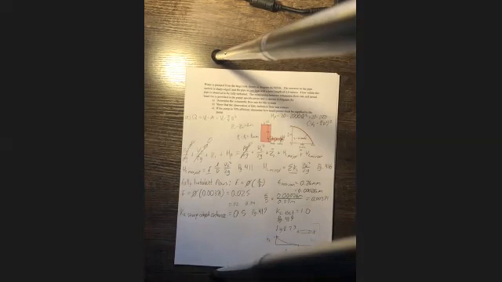Okay, so that's how I found the loss coefficient, using figure 8.27 for a sudden expansion. Now we add up the sum of the loss coefficients, being 1 plus 0.5. We get 1.5 there.